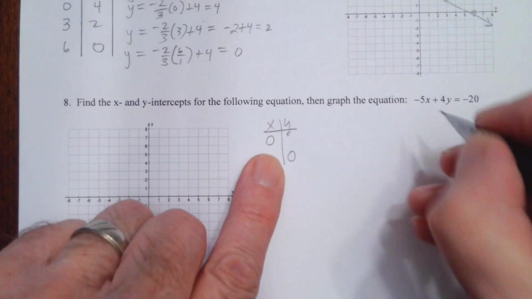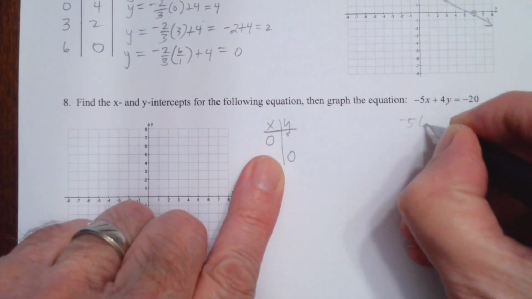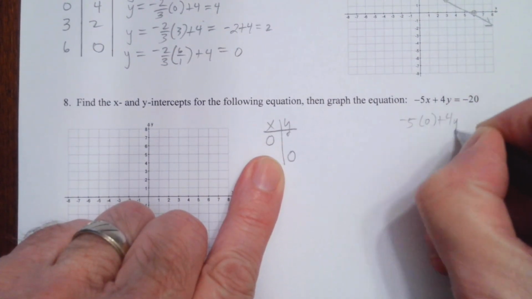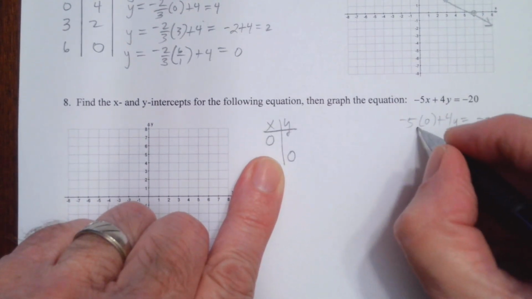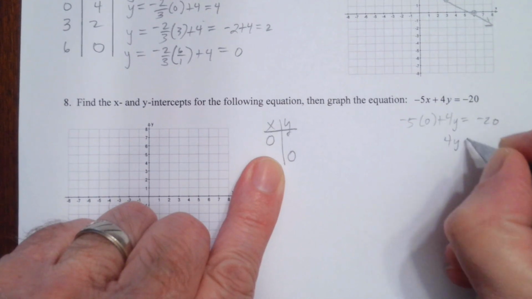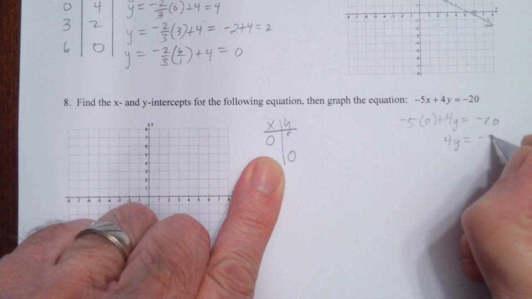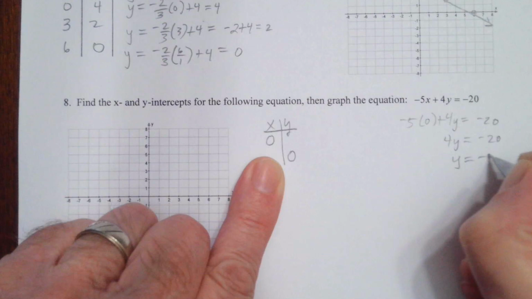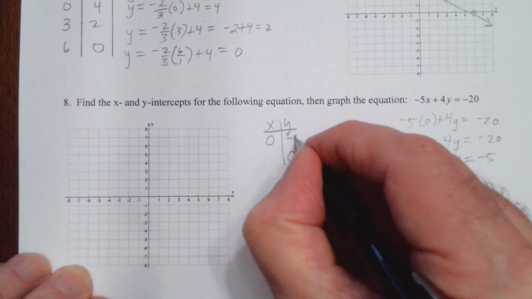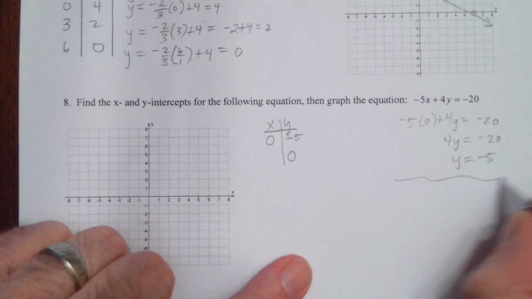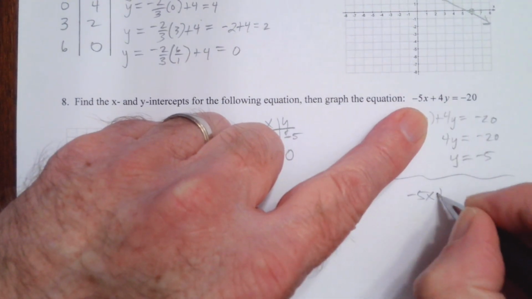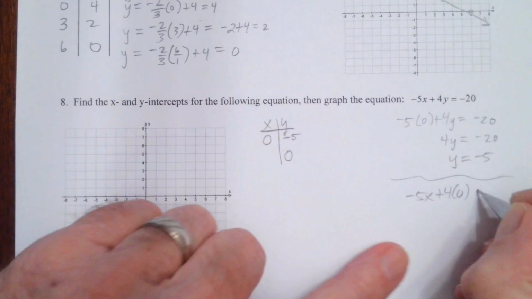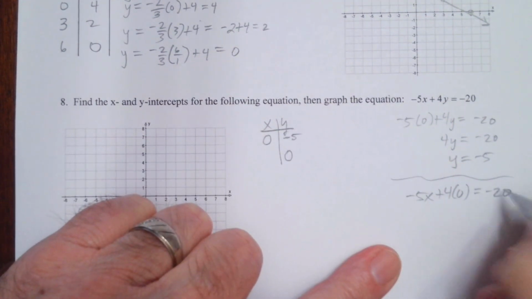So if I plug in 0 for x, this zeroes out. 0 plus 4y is 4y. And we're going to get y equals negative 5. If I plug in 0 for y, we'll have negative 5x plus 4 times 0 equals negative 20.